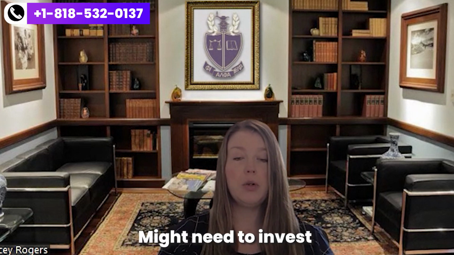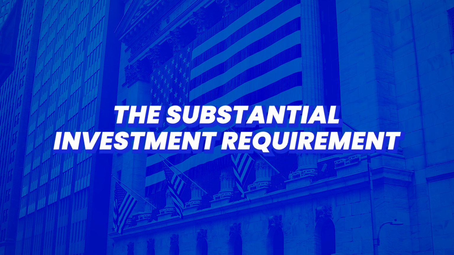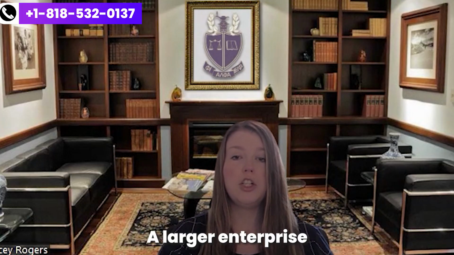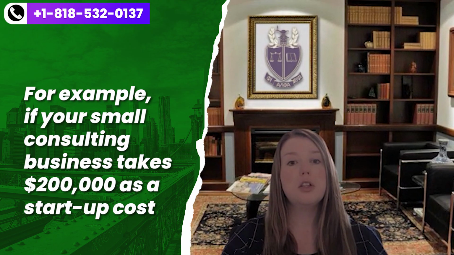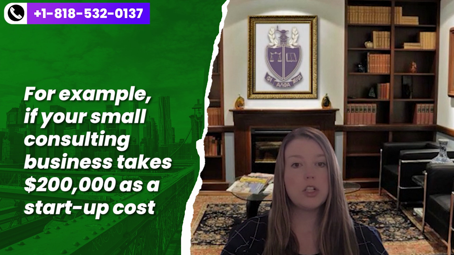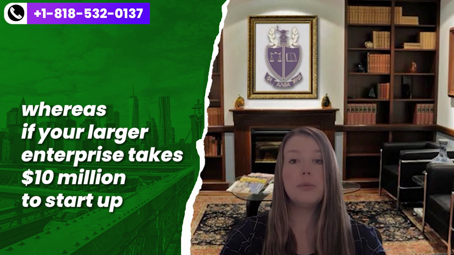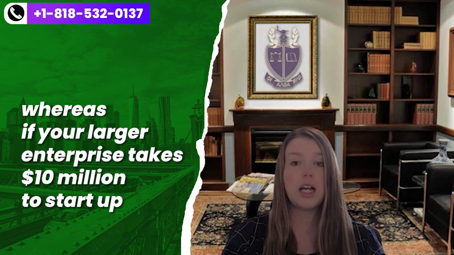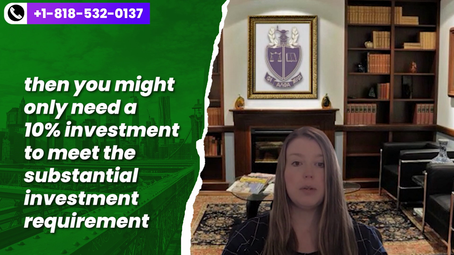So a small consulting business, for example, might need to invest close to 100% of the startup costs to meet the substantial investment requirement, while a larger enterprise might only need a 10% investment. So when we put that into numbers, for example, if your small consulting business takes $200,000 as a startup cost, then you might need close to 100% investment. Whereas if your large enterprise takes $10 million to start up, then you might only need a 10% investment to meet the substantial investment requirement.